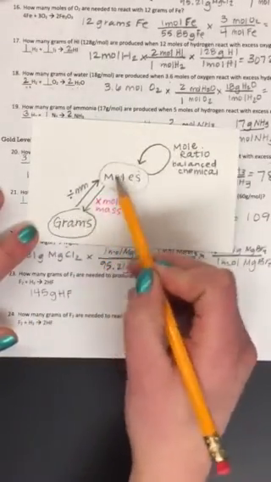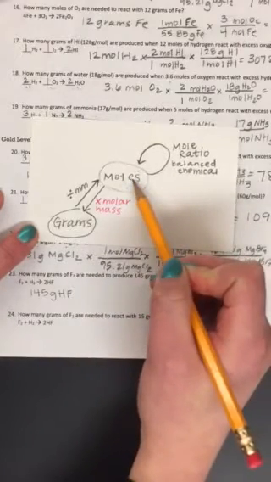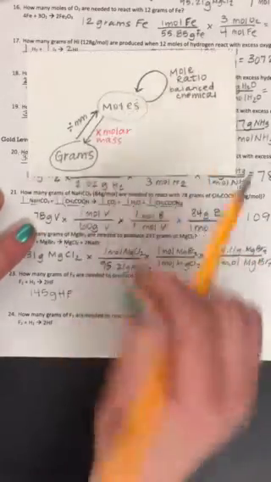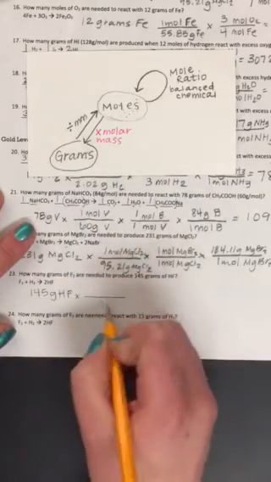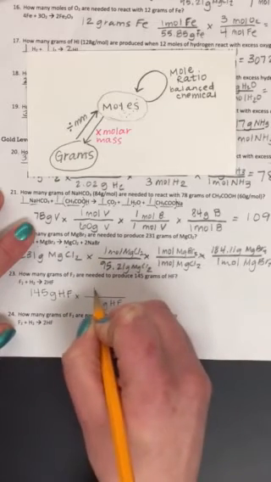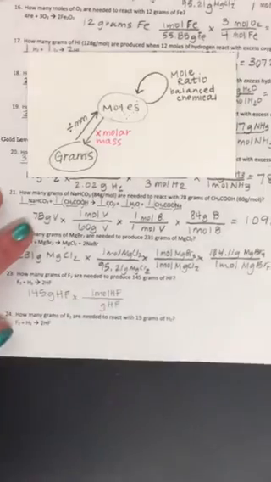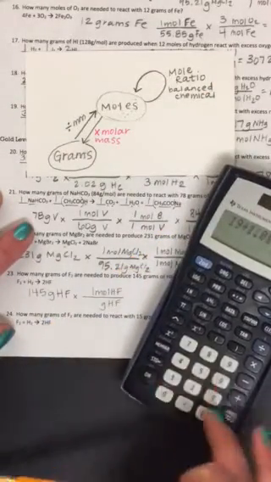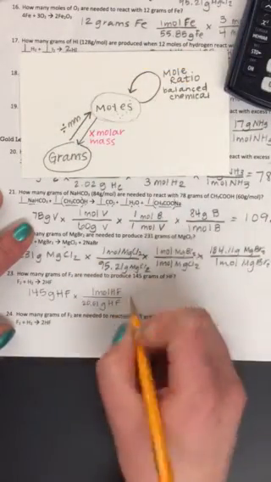So we're going to go from grams to moles, so we're going to divide by the molar mass of HF. We're going to do a mole ratio to get us to moles of F2, and then we're going to multiply by the molar mass of F2. So our first step was to divide by the molar mass. That means the grams of HF need to go on the bottom, and 1 mole of HF goes on top. HF is 19 plus 1.01, so we get 20.01 grams per 1 mole.